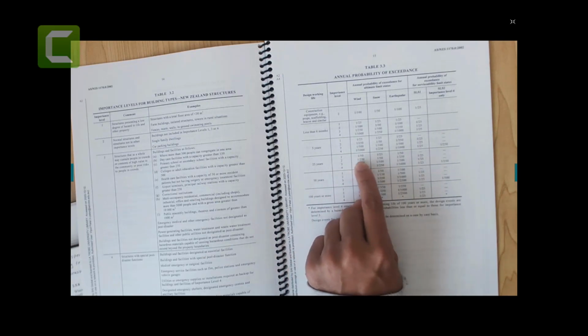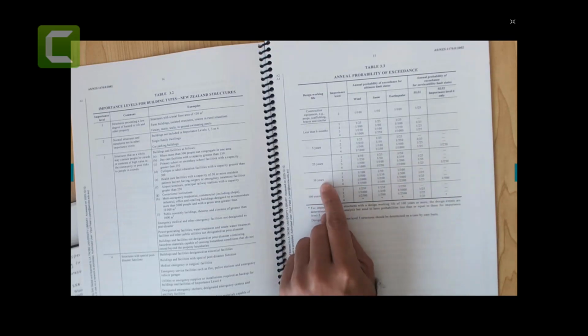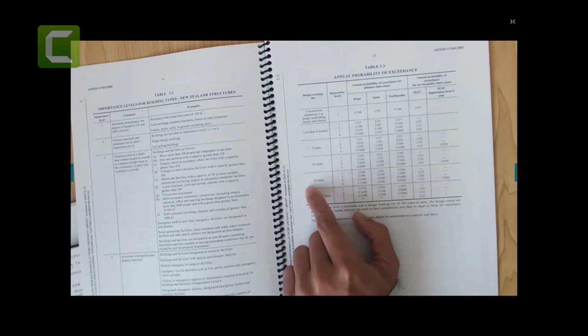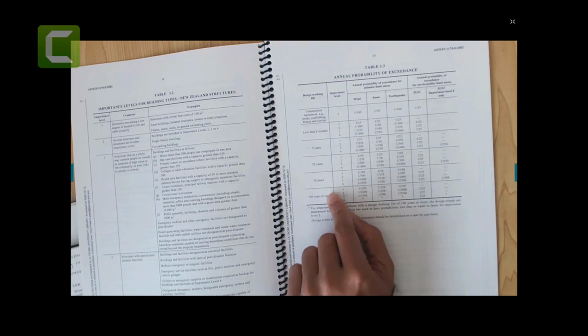Based on that, you will have 1/250. So this is a return period, by the way. If you have 50 years, importance level 2, we have 500. Generally, we go for 50 years. If we have structures, we generally make it 50 years.